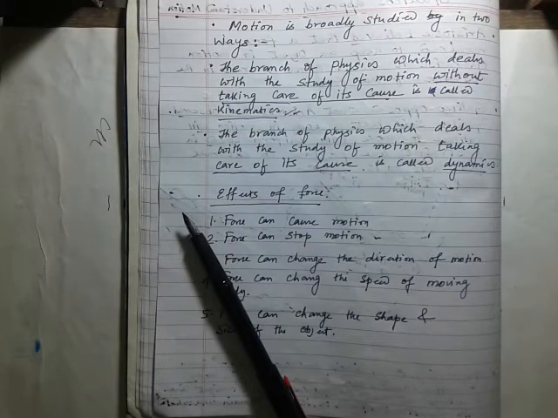If we hammer any object to give it shape, suppose I take a piece of iron and make it red hot and then hammer it, then we can give that iron different shapes. That is why force can change the shape and size of an object.